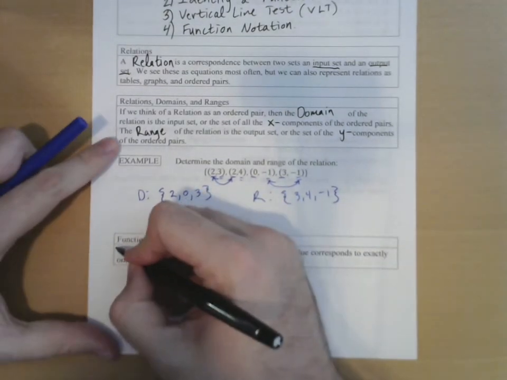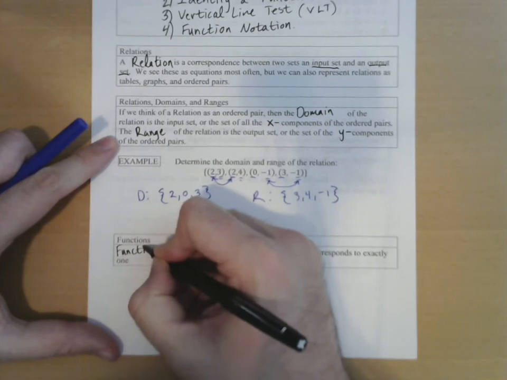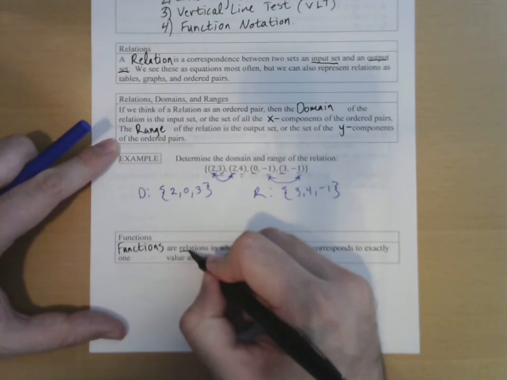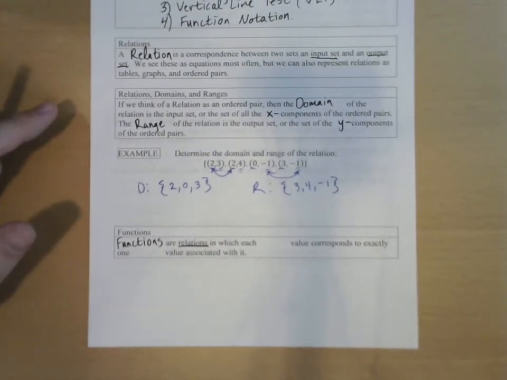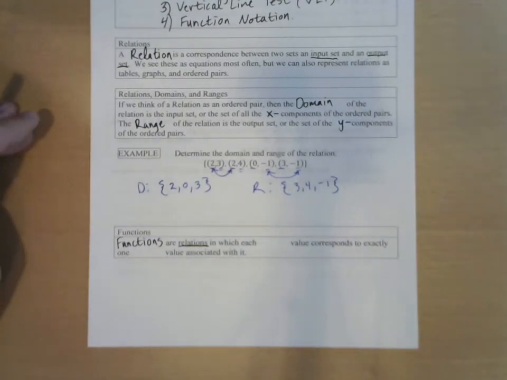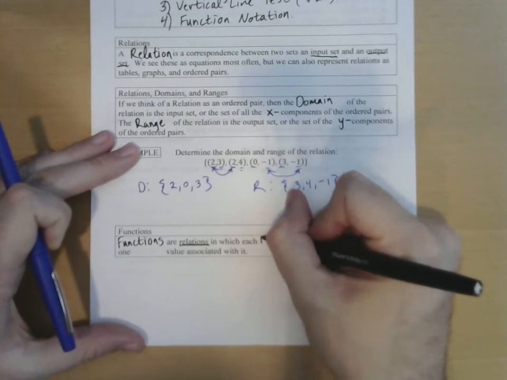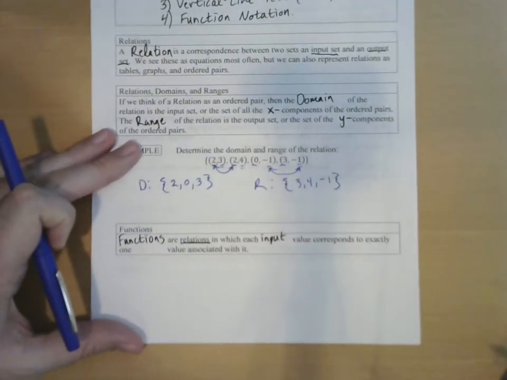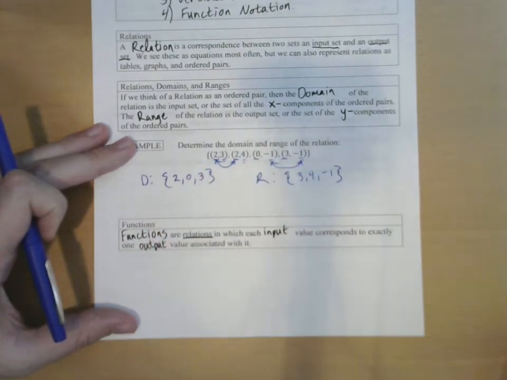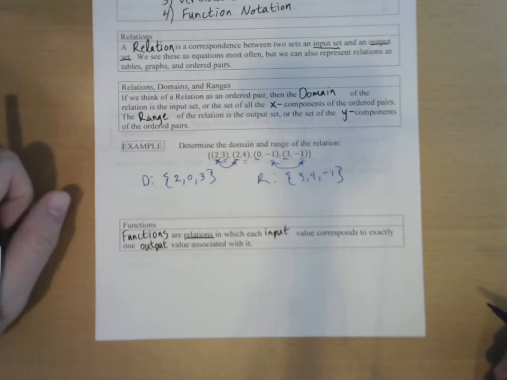So that's the basic form of relations. Now what we really want to get to is functions. So functions are relations first and foremost. So that's a big important thing. They are relations. They're a correspondence between a domain and a range, an input and an output, in which each input value corresponds to exactly 1 output value that's associated with it. And so this is a big deal.